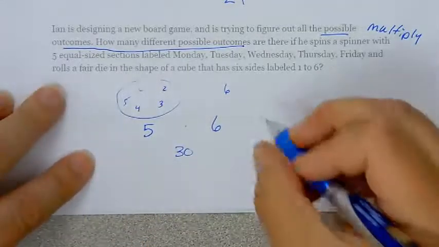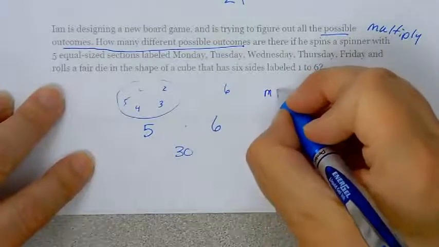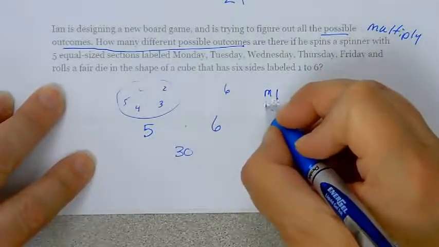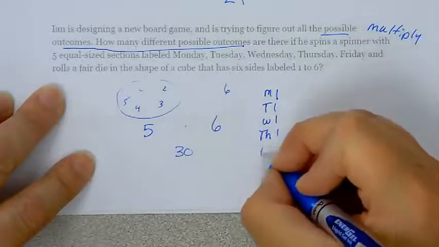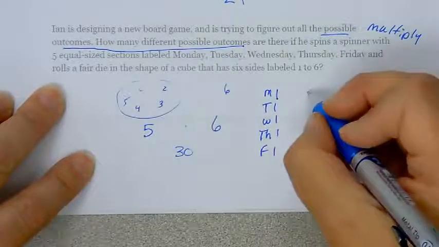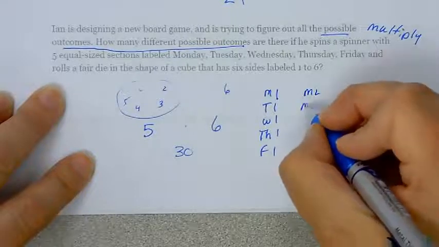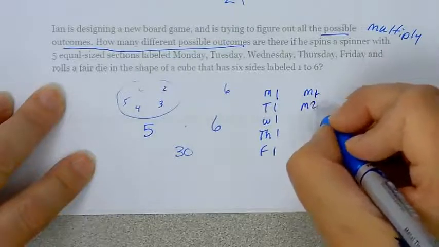He could have Monday and a 1. He could have Tuesday and a 1, Wednesday and a 1, Thursday and a 1, or Friday and a 1. Or he could have Monday 1, Monday 2, Monday 3, all the way down.